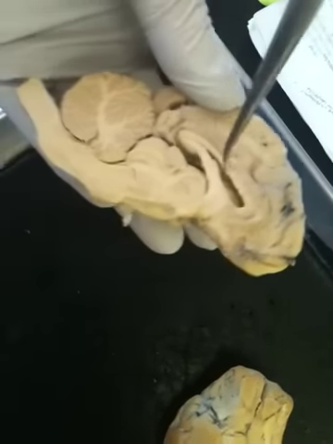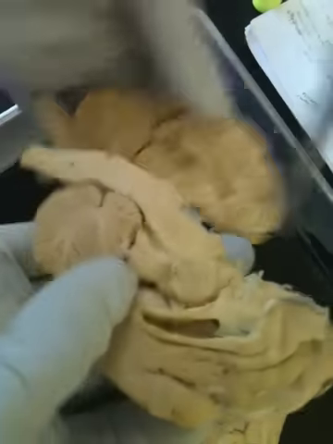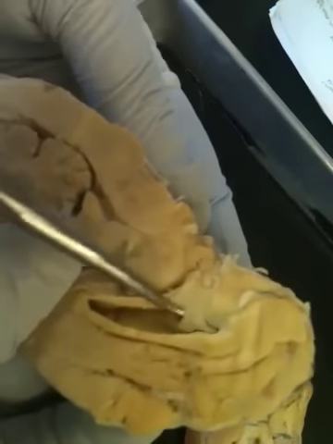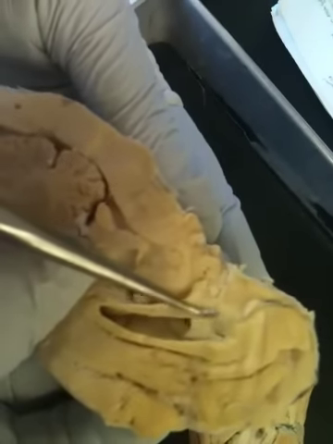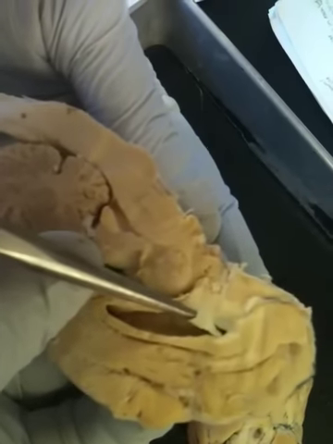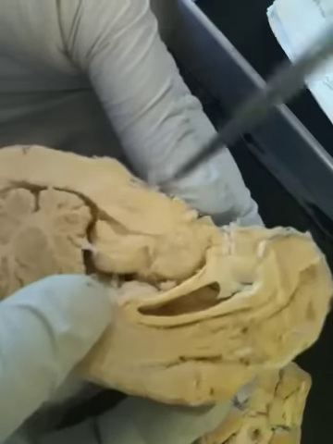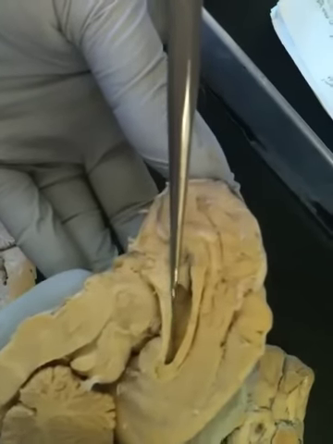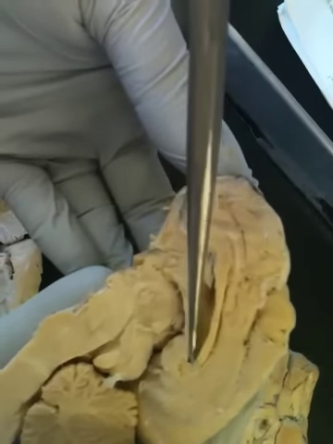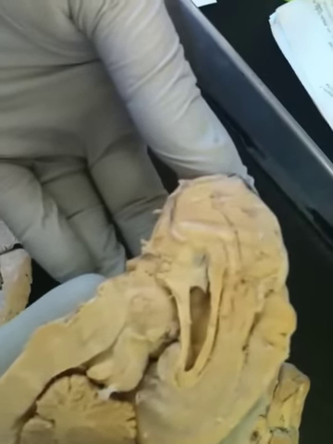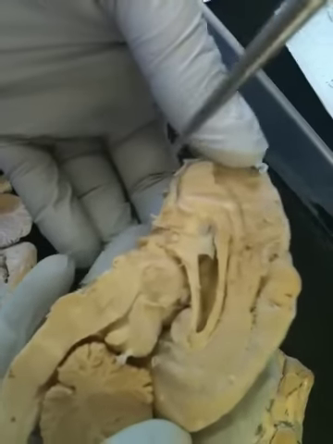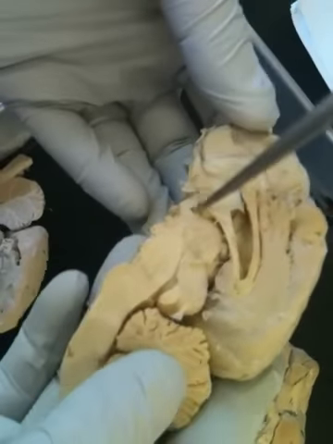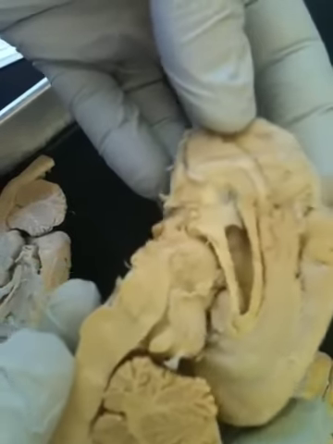The septum pellucidum, you can see it really well on here. It's this flap that separates the two ventricles, the first and second ventricles. The fornix runs parallel to the corpus callosum, and it's this bottom line of nervous tissue. The pineal gland, I think it's here. Yeah, it would be right there.